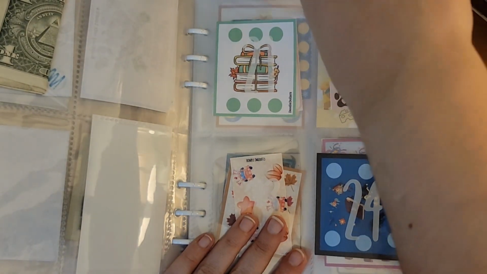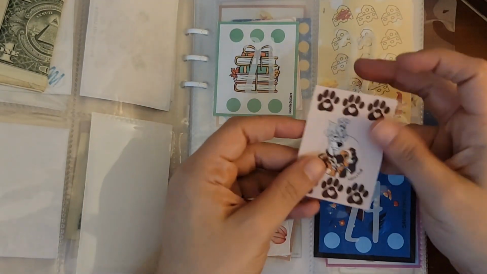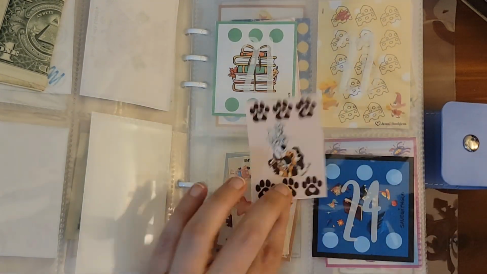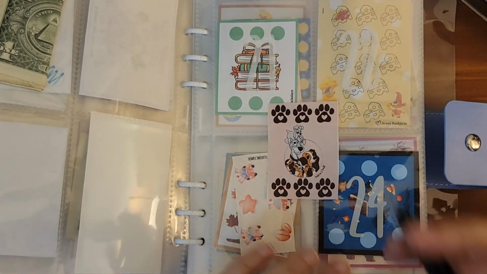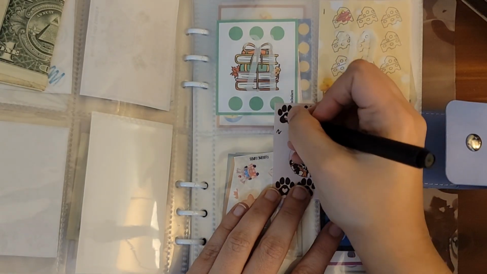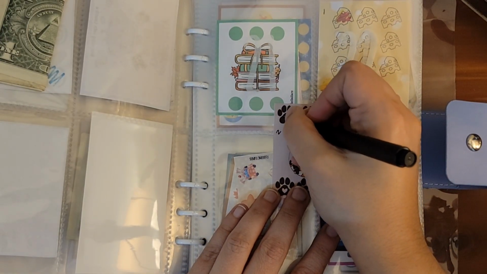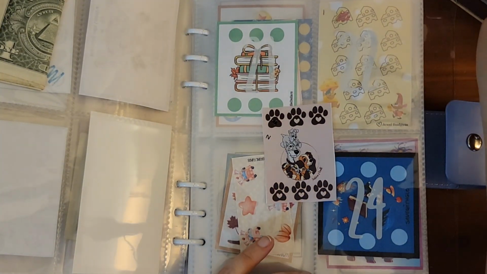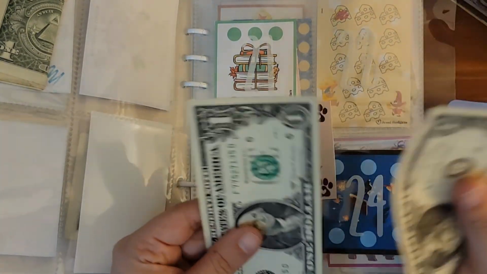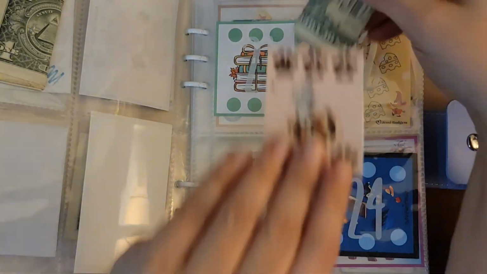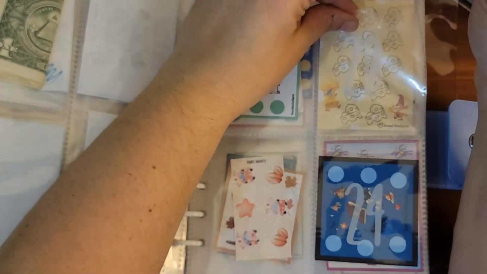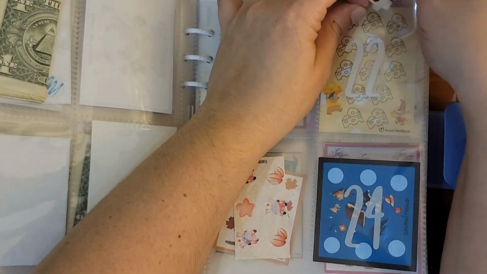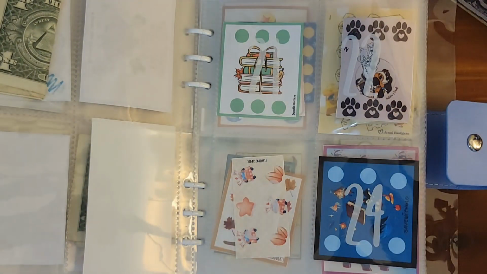22 is this one. And this one is from Saturn's Vault. We have Lady and the Tramp. Let's go ahead and make this $2. I'll just put it right here, and we'll color in the heart. So 1 and 2, 1 and 2. Beautiful.